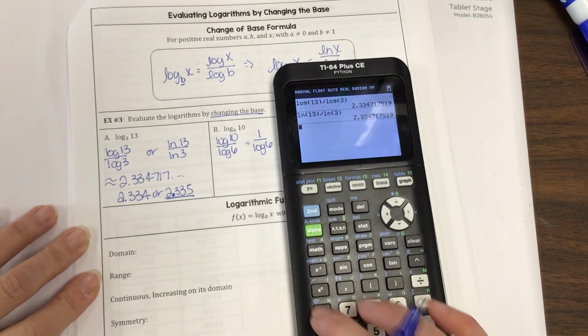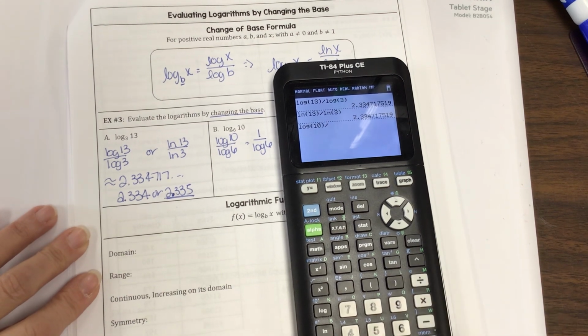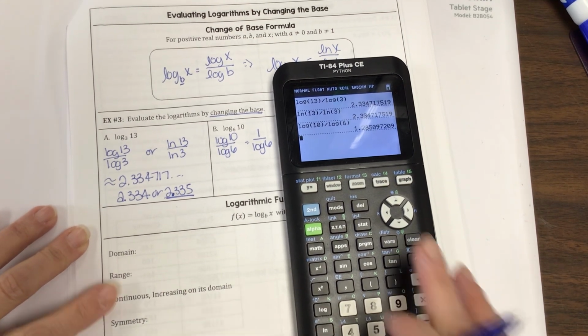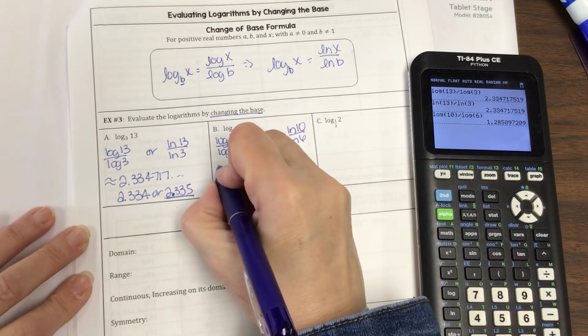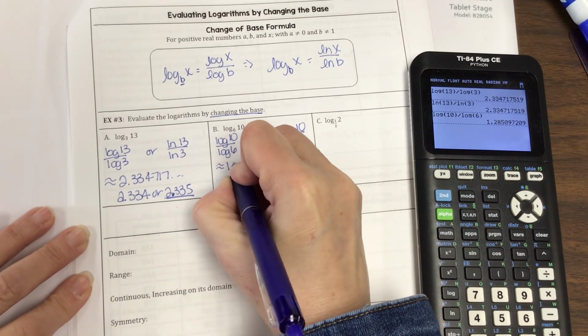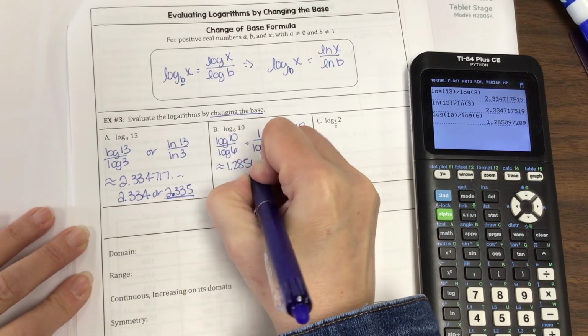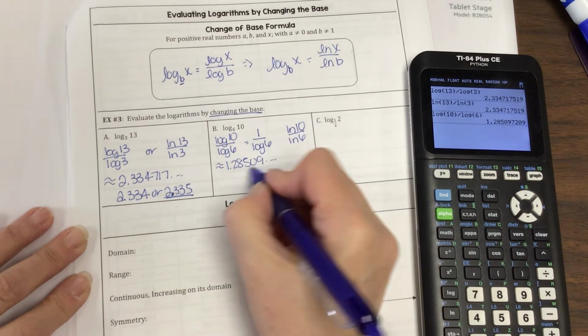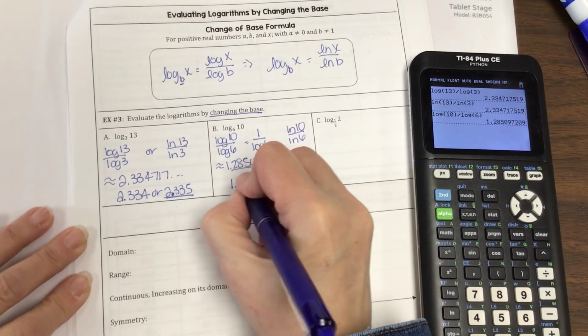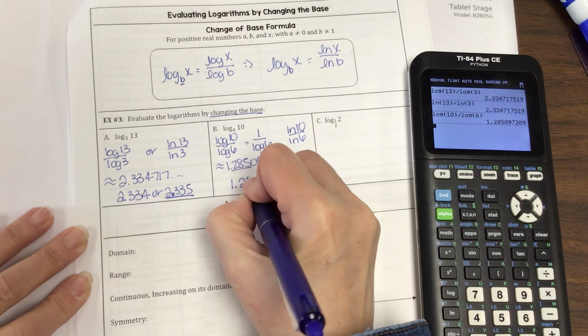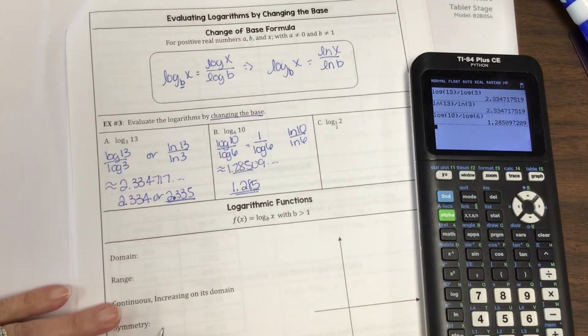Either way, we get approximately 1.28509, and it just kept going. So 3 decimal places would be 1.285.